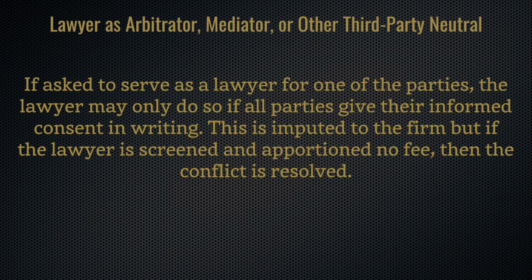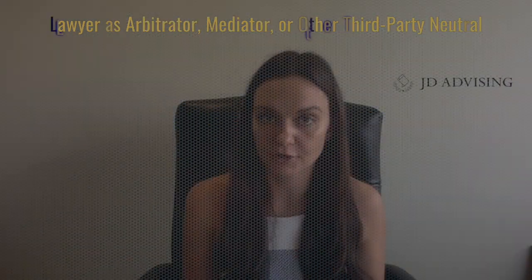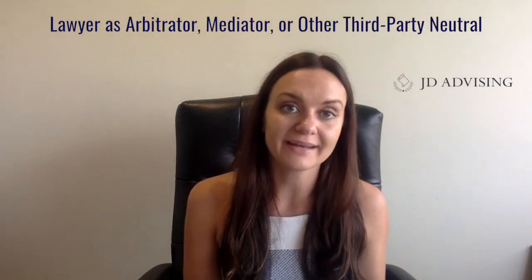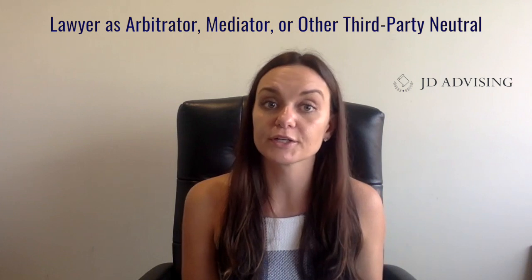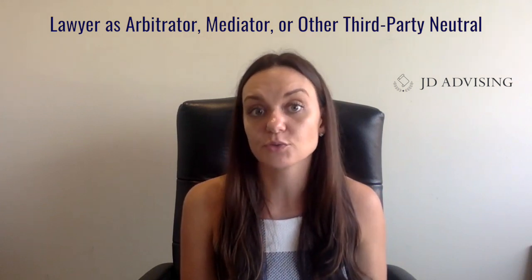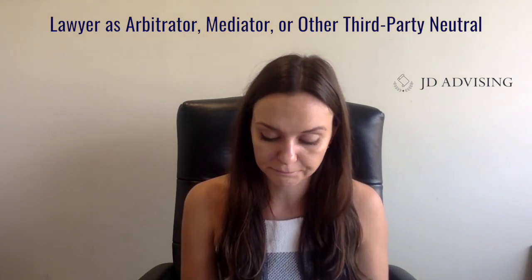This means that if you are the third-party neutral for a plaintiff and a defendant, and then after the fact, plaintiff wants to hire you as their attorney, you can only do that if both plaintiff and defendant give their informed consent to this conflict of interest, and that is confirmed in the signed writing. Additionally, this conflict of interest is imputed to the lawyer's whole firm, meaning anyone in their law firm cannot take on this matter unless the lawyer is appropriately screened off of it to avoid that conflict of interest.